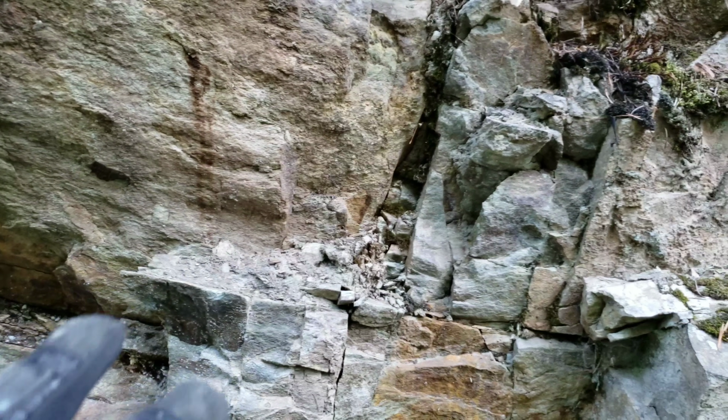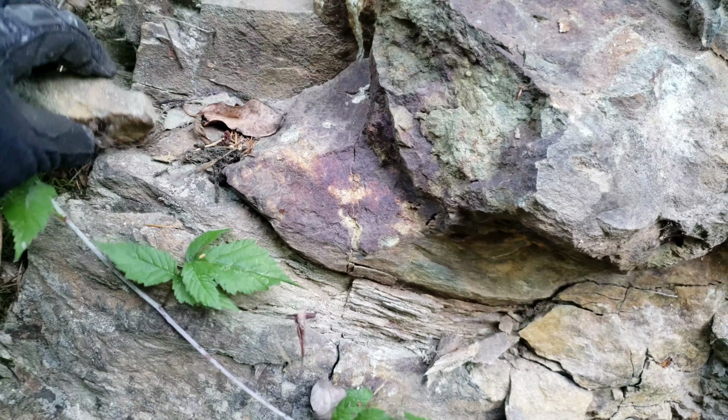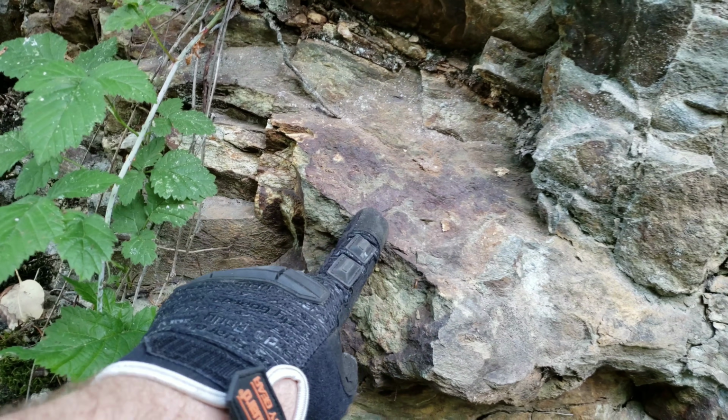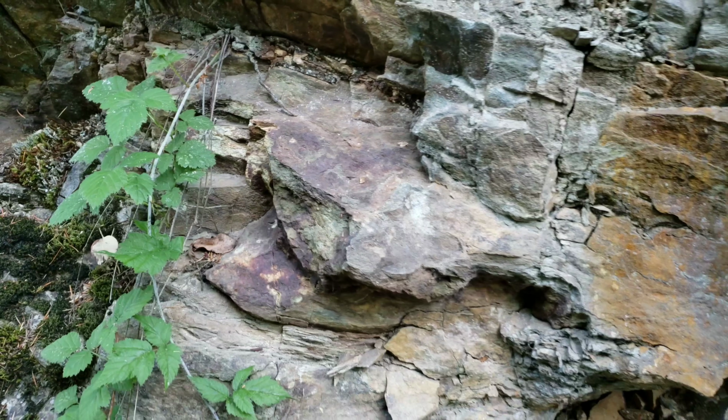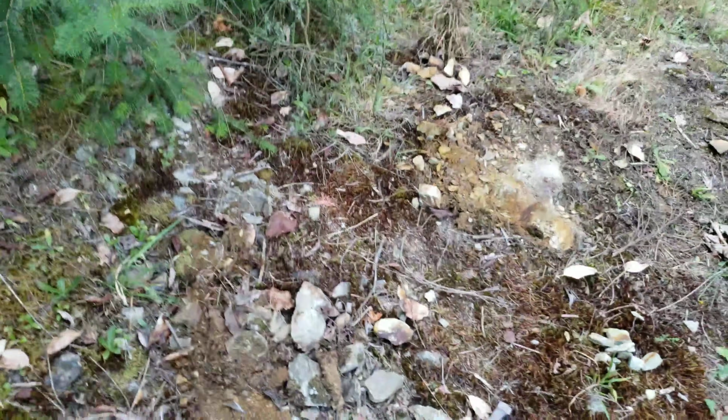So over here, you just have disseminated pyrite and chalcopyrite throughout your rock. Got your oxide staining there. So let's EPS this and move on.